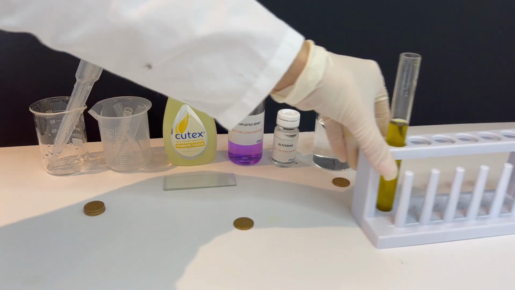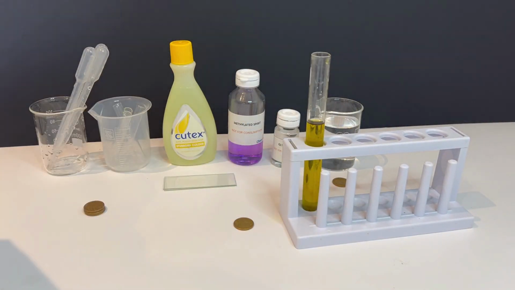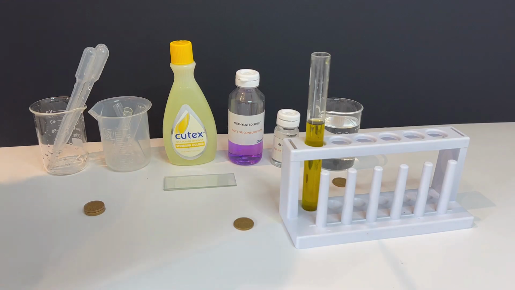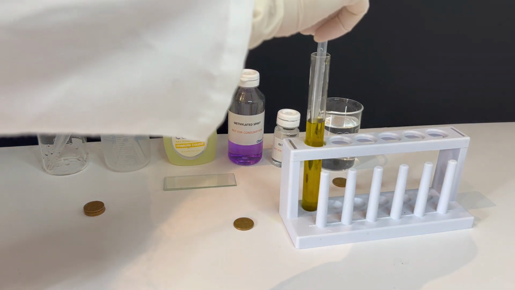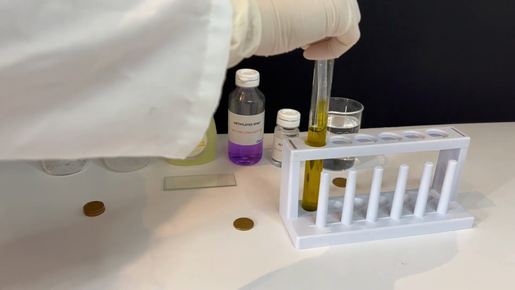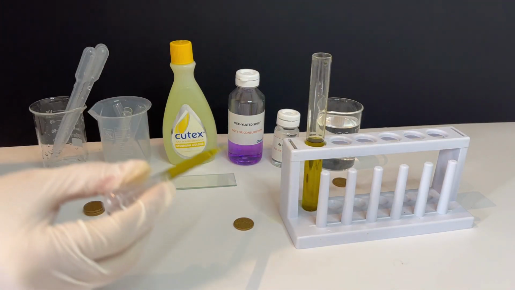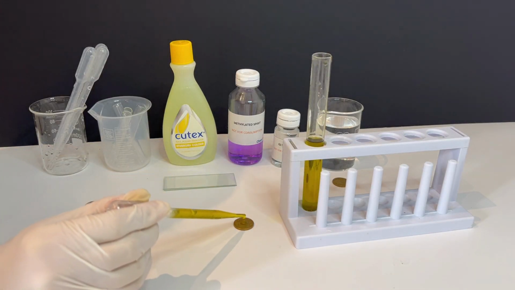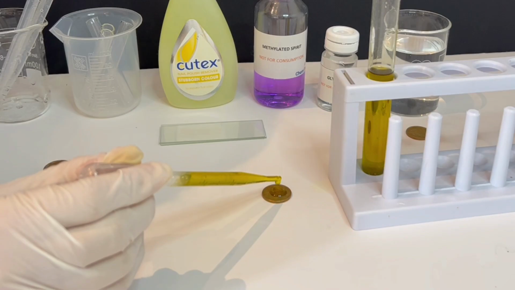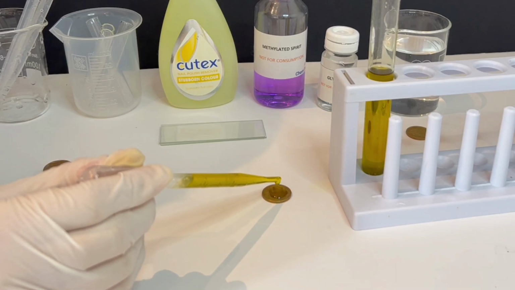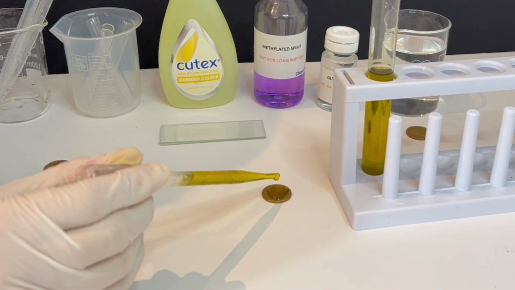Next, I will test olive oil. Again, I add drops slowly, counting carefully.